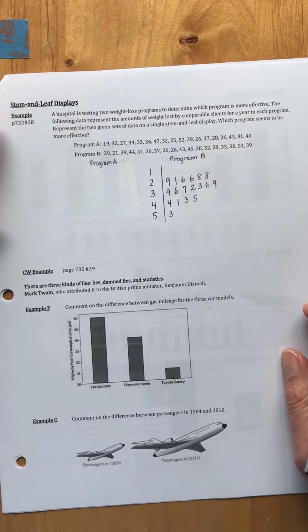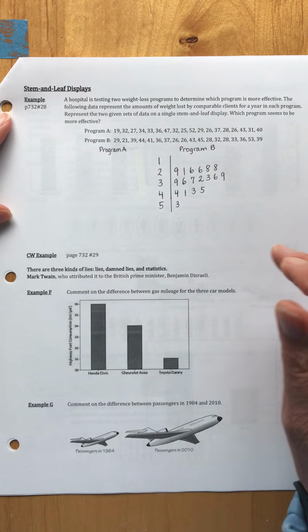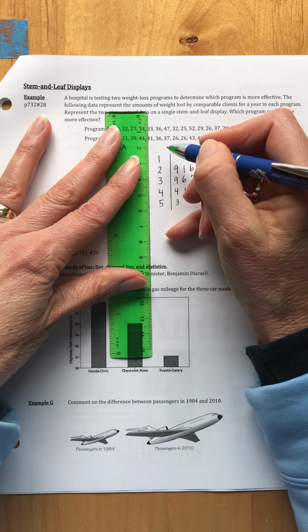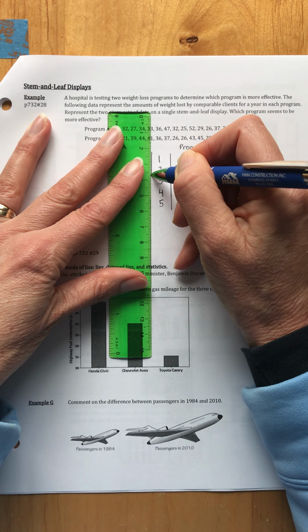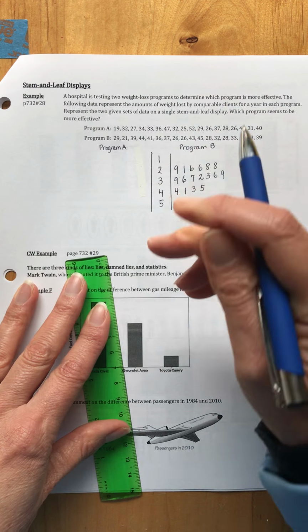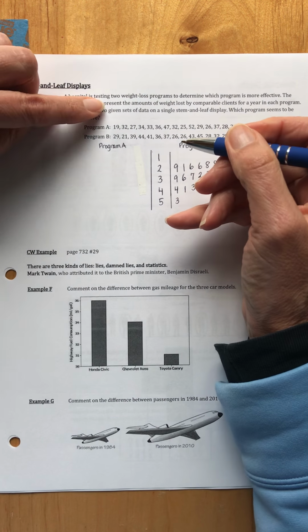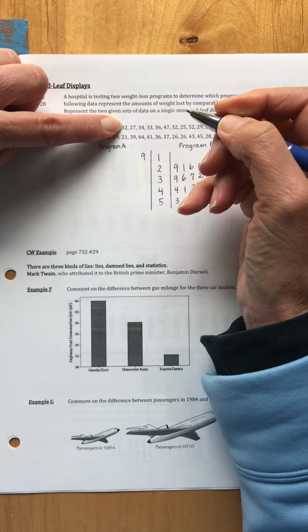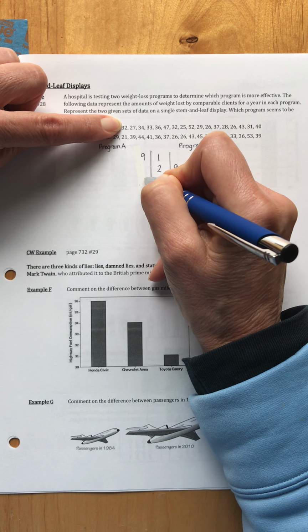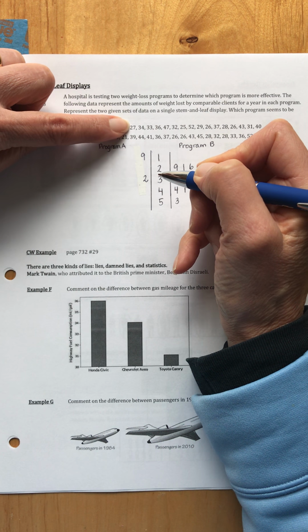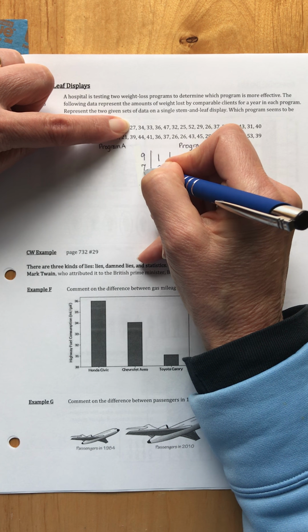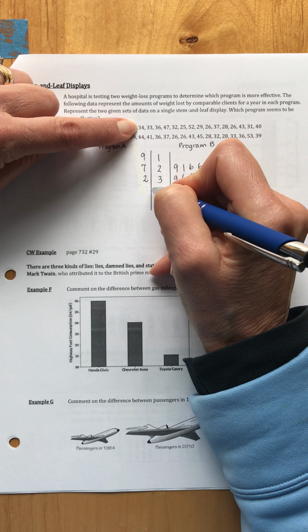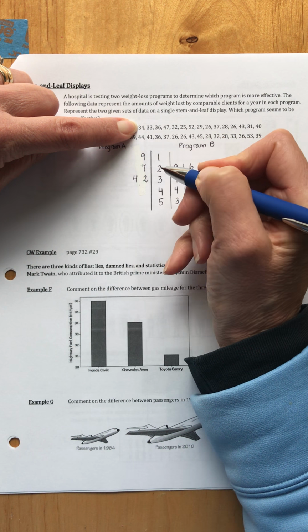And what we want to do is compare that to the other program, program A. So we're going to go ahead and draw a straight line here. And we're going to do the same thing, only in the other direction. So when we do program A of 1, we put a 9 here. And again, we want to equally space them. 32, so that's in the 3, we put a 2. And then 27, we put a 7 on the 2 row. 34, we put a 4 on the 3 row.